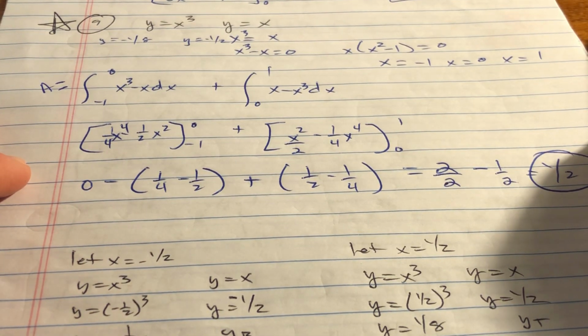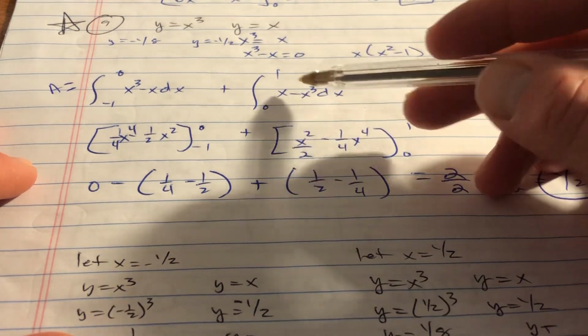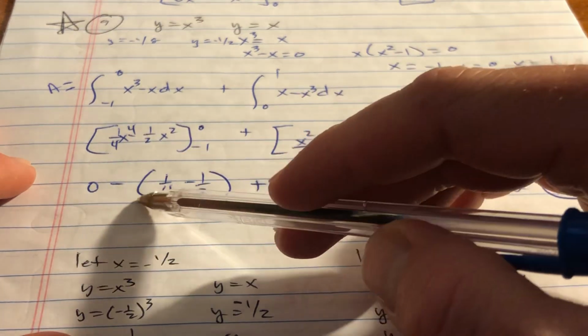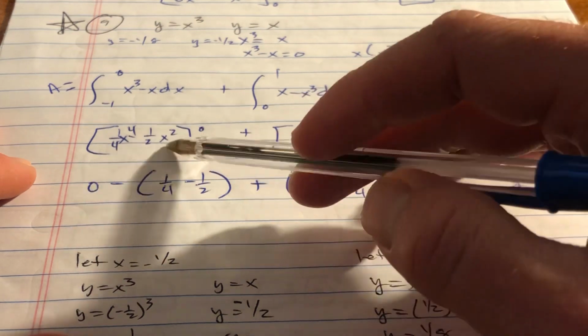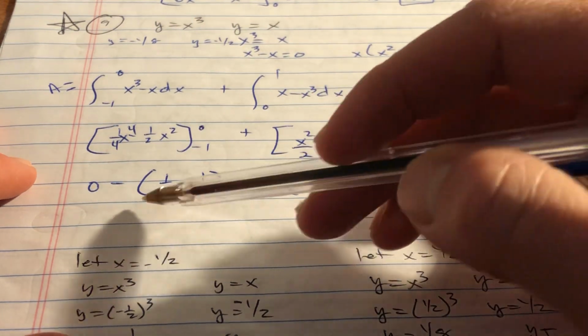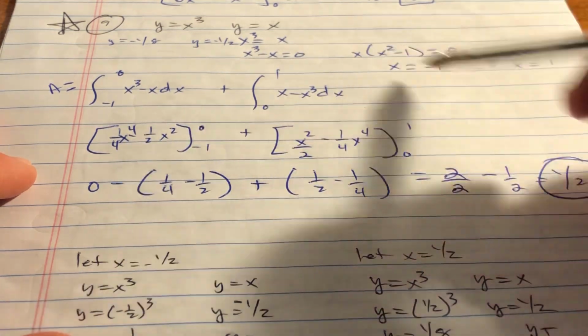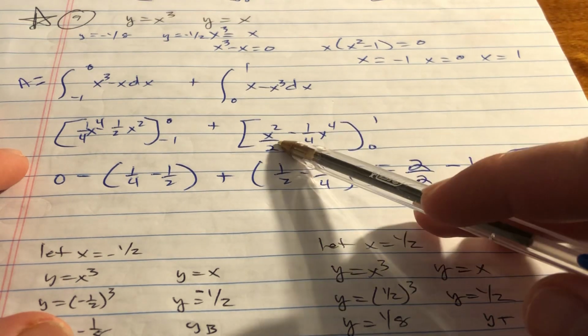Okay. One power up divided by the new power, plus one power up divided by the new power. Plug 0 in, and we're going to get 0 minus. Plug a -1 in, you're going to get 1/4 minus 1/2. Now, because you're subtracting it, that is a positive 1/4. So this first area is a positive 1/4. The second area is also 1/4. Okay, plug 1 in for x.